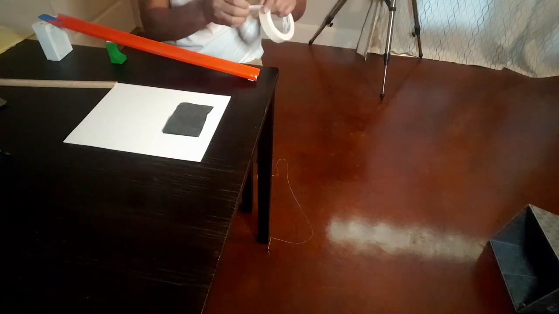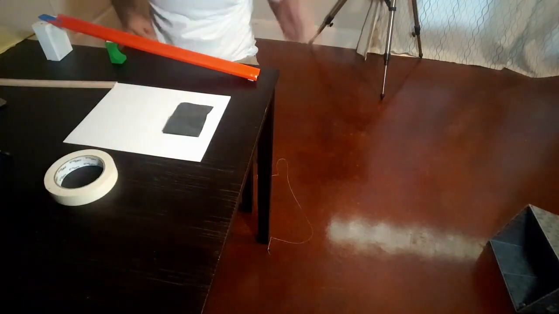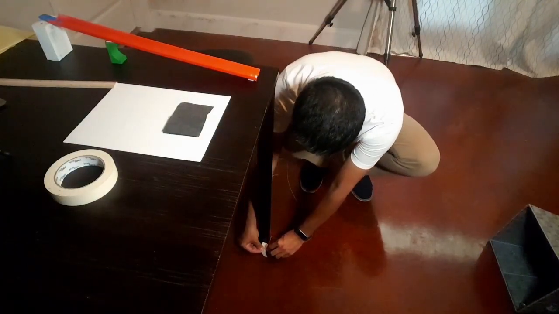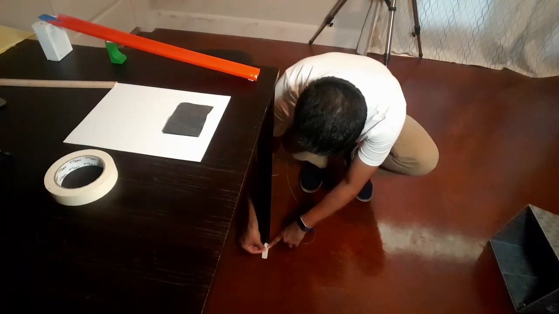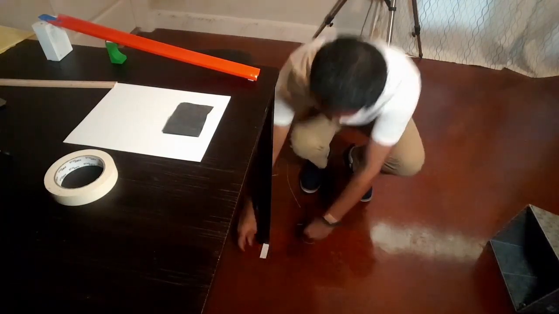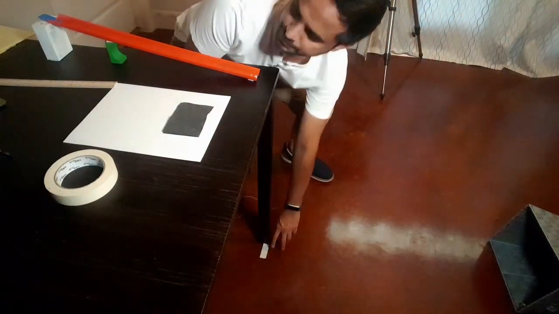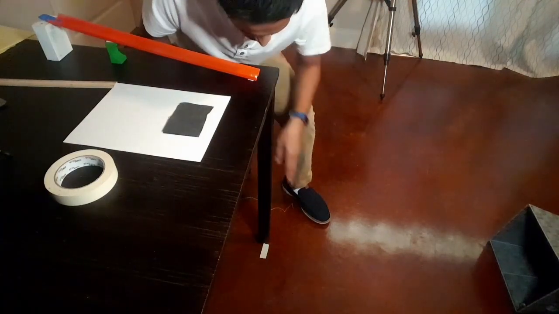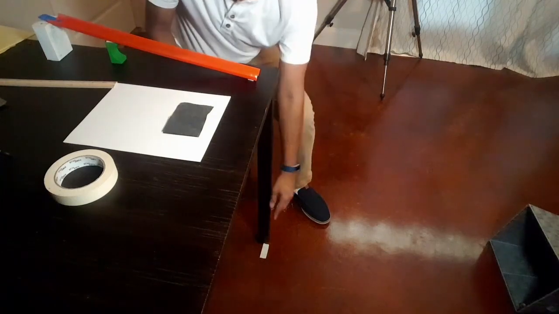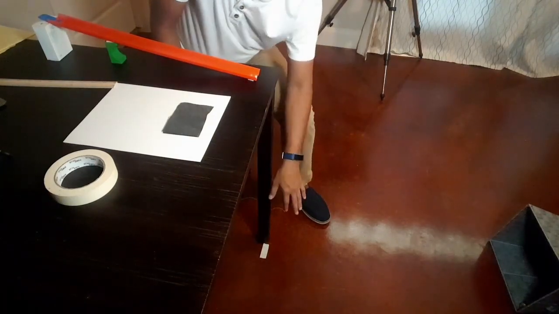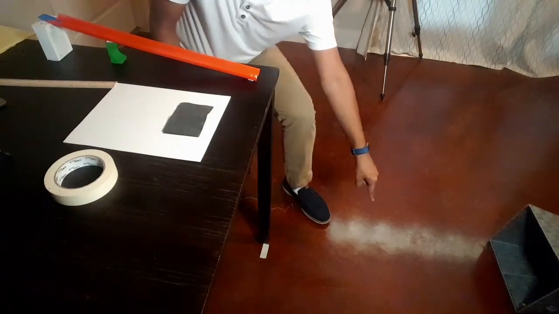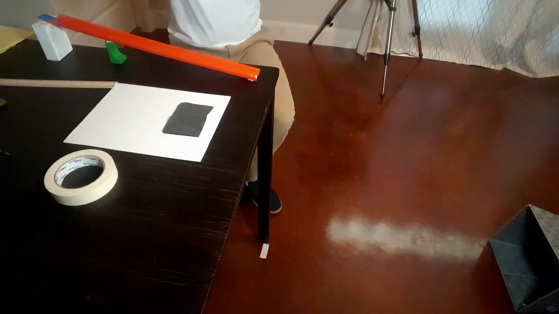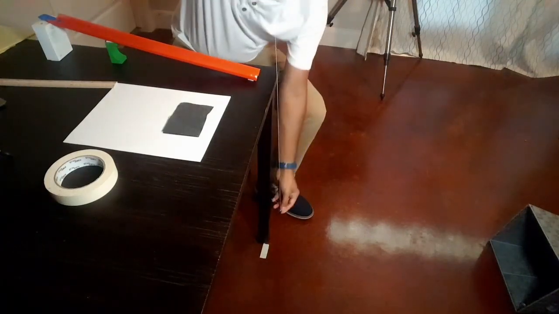Get a piece of tape and then wherever it is, so this edge of the tape here is where we can sort of eyeball it, in the sense that this is where the ball takes off, because we want to know the height and also how much farther from the edge of the table the ball lands.